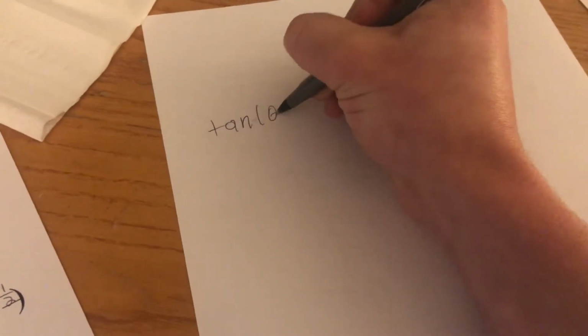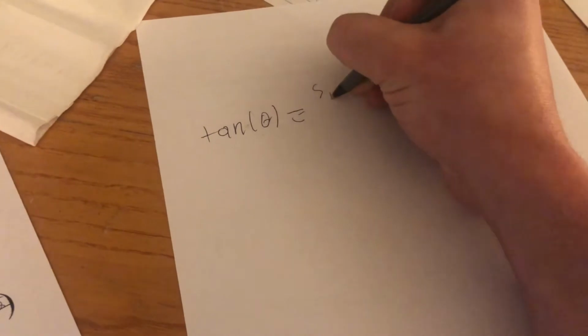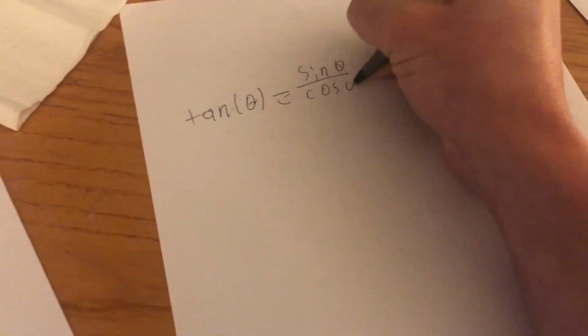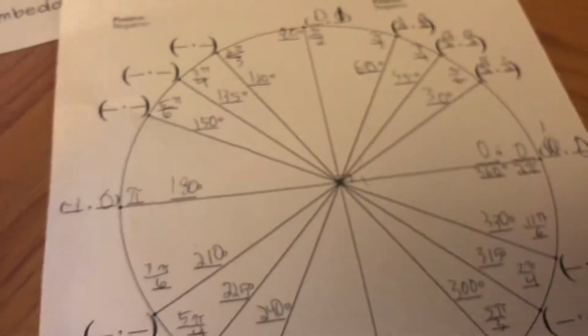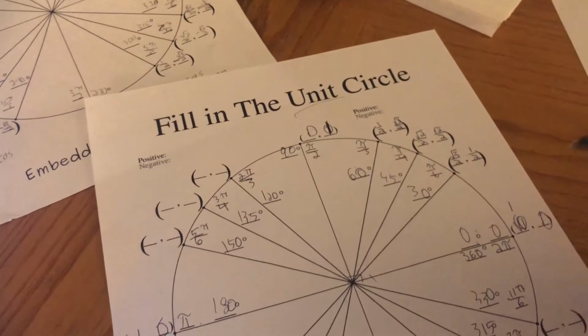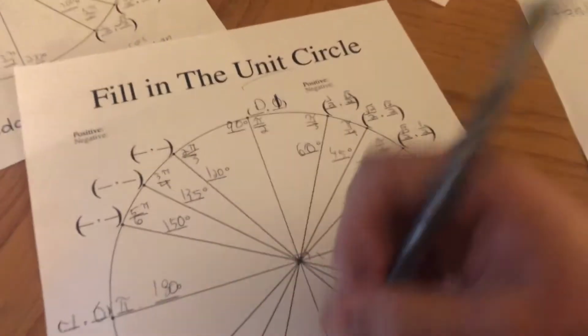Talk about tangent of an angle measure. It is going to be the same thing as the sine of the angle measure divided by the cosine of the angle measure. So these x and y values, or sine and cosine and tangent numbers, don't change, but the signs do change when reflected over to the different axes.